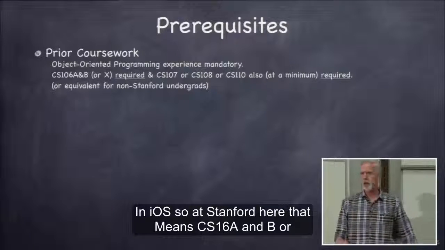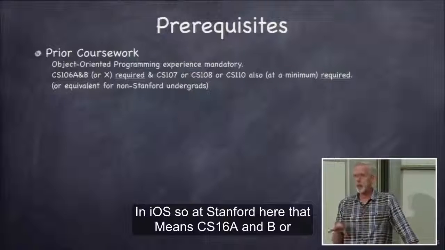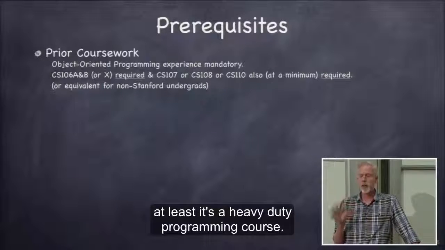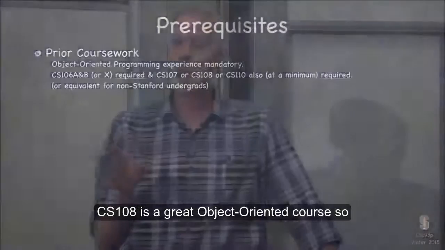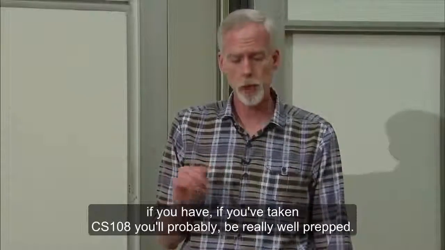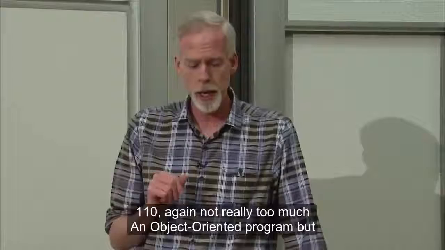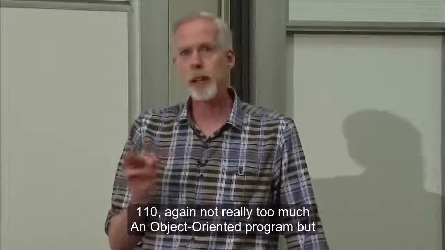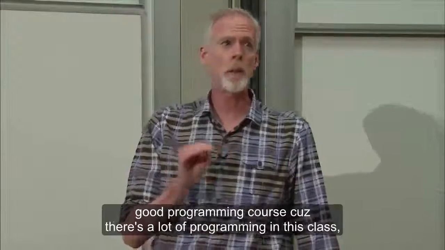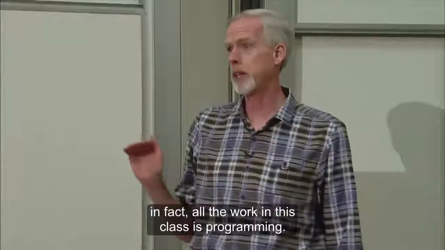So at Stanford here, that means CS 106A and B or CS 106X, and then CS 107, while it's not really an object-oriented course, at least it's a heavy-duty programming course. CS 108 is a great object-oriented course. So if you've taken CS 108, you'll probably be really well prepped. 110, again, not really too much an object-oriented program, but a good programming course because there's a lot of programming in this class. In fact, all the work in this class is programming.